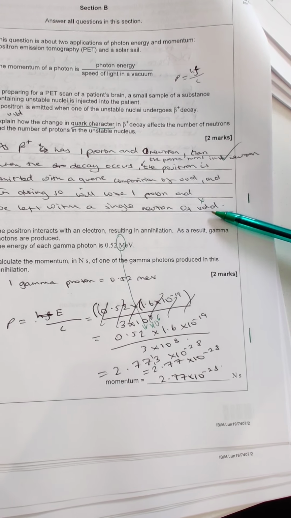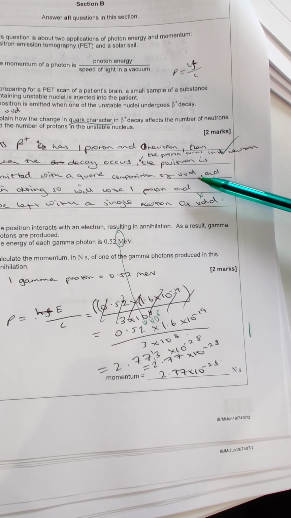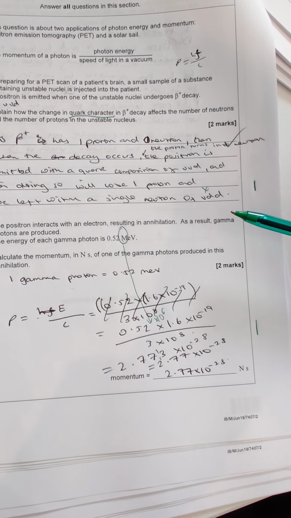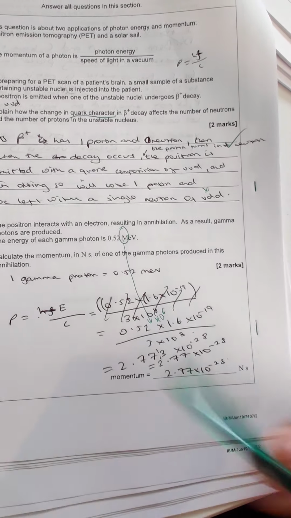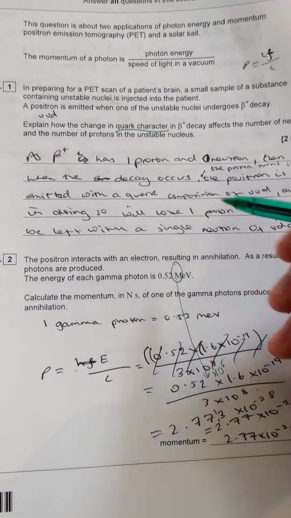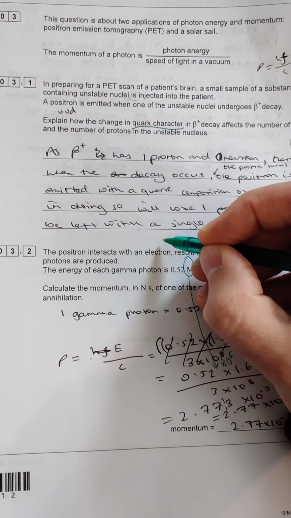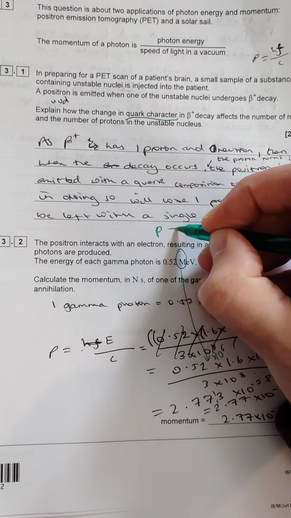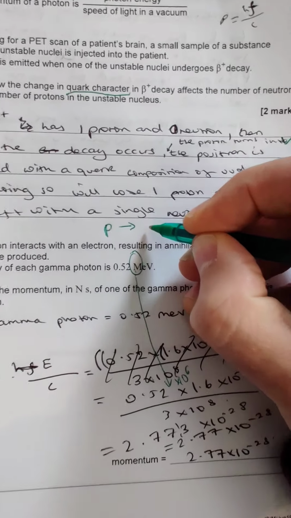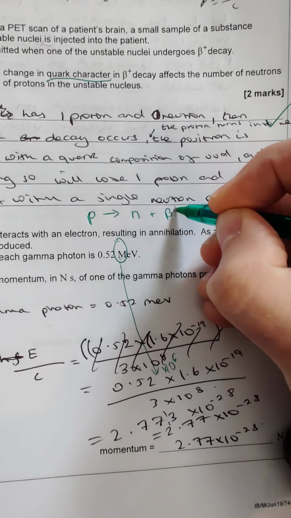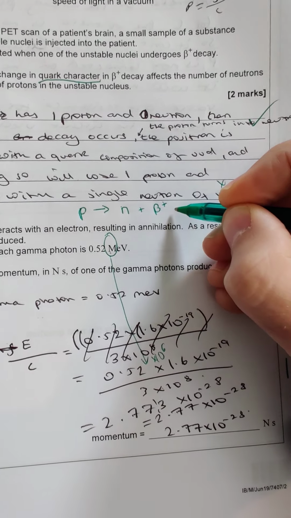So in order to change that, the weak nuclear force has converted one of the up quarks into a down quark. And just to be really clear on this, just a little bit of a reminder, what's happening in beta plus decay is a proton is turning into a neutron plus a positron, which I've labelled here as a beta plus particle.